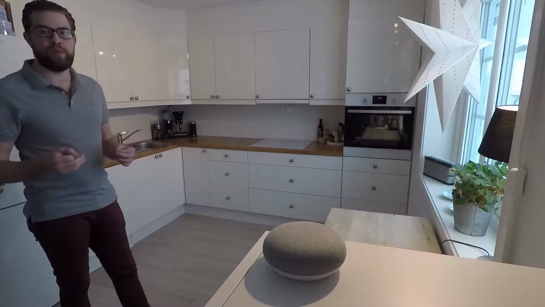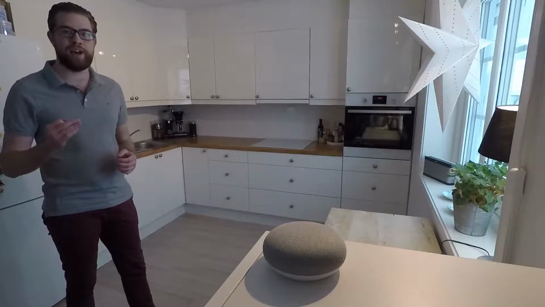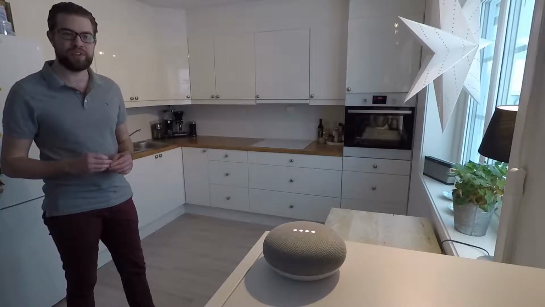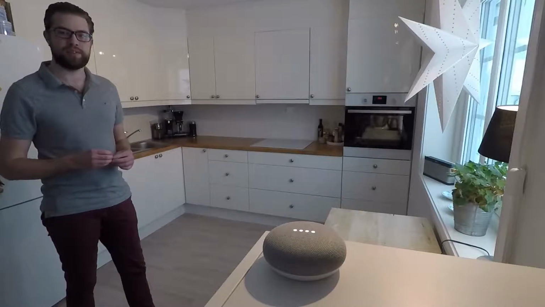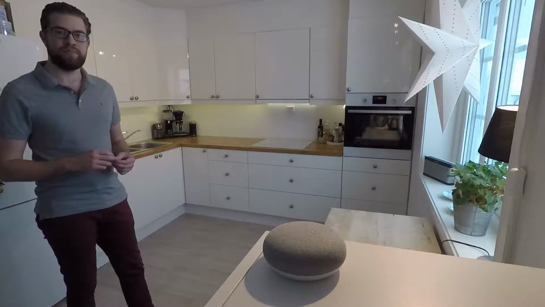So, for example, if I want to turn on the lights in the kitchen, I can just say, "Hey Google, turn on kitchen light." "Sure, turning the light on."